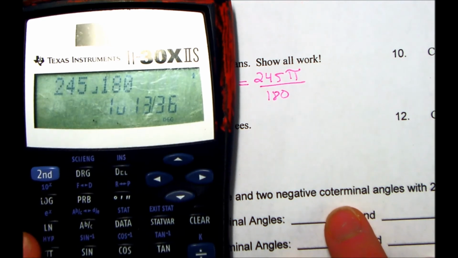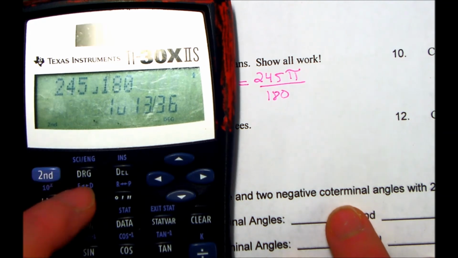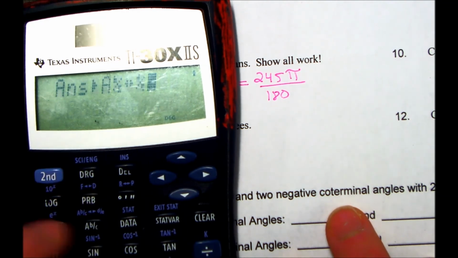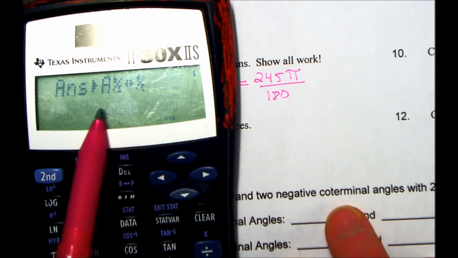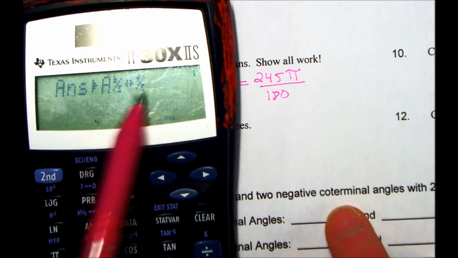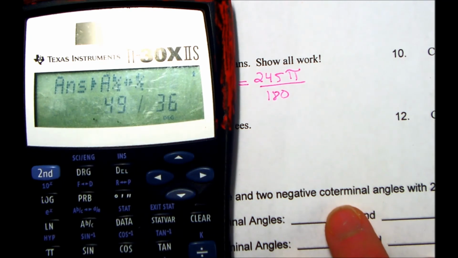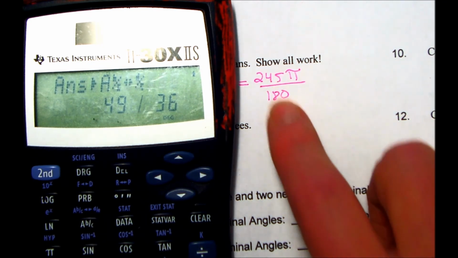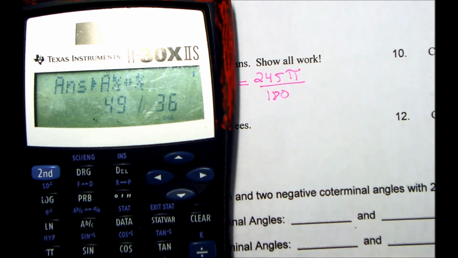I don't want a mixed number, so it has to be improper. So I'm going to hit second ABC, which says mixed number to improper, so that's what those symbols mean. And hit equals, I'll get 49 over 36, which is what I would have gotten had I divided both of those numbers by 5.